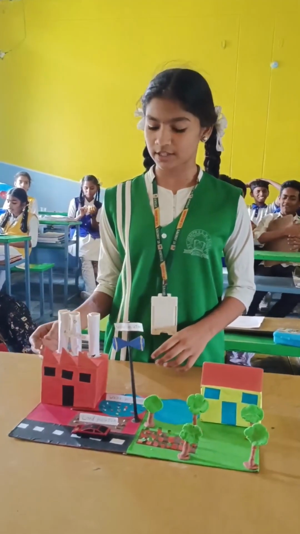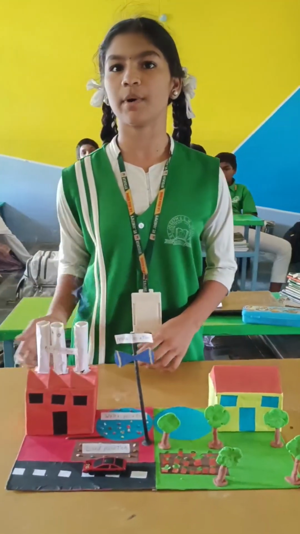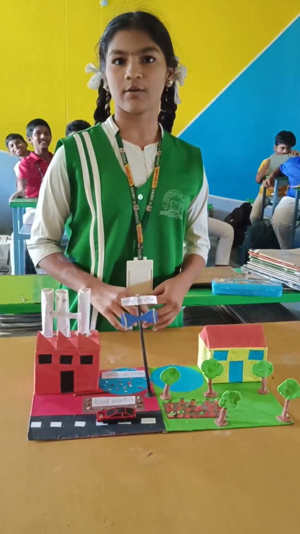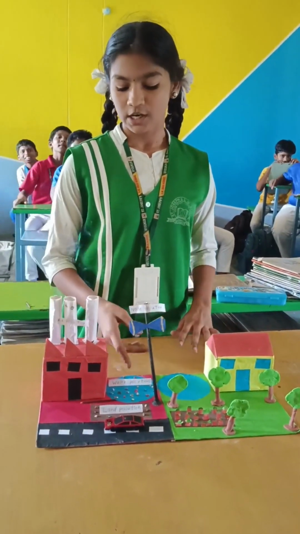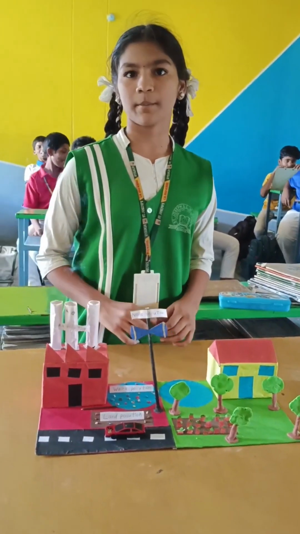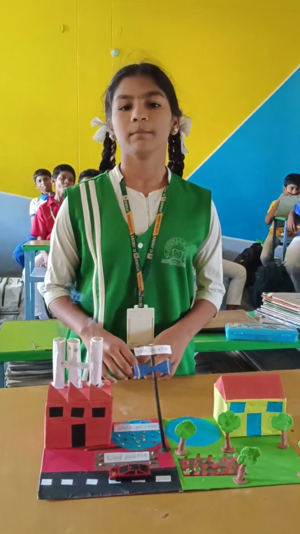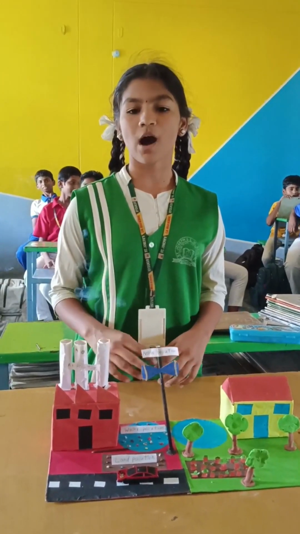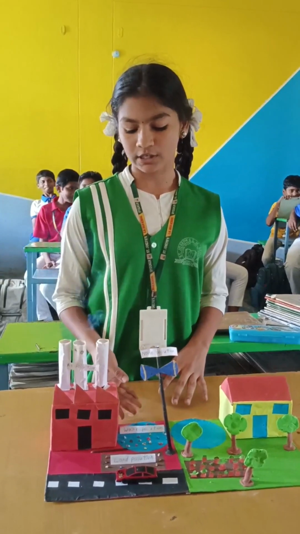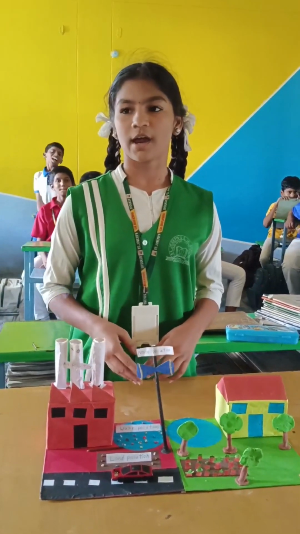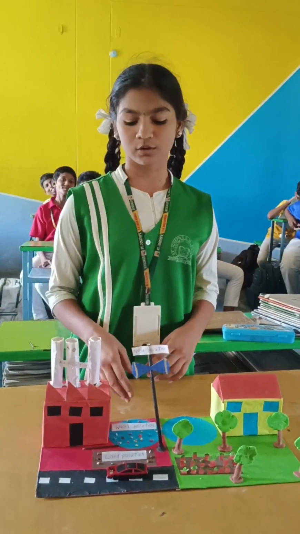The main reasons for that are factories, chemicals and burning of garbage. Next, I would like to tell about water pollution. In water pollution, we dump garbage and trash in the water and it will become dirty and harmful for fishes and aquatic life that live in the water and people who use that water.